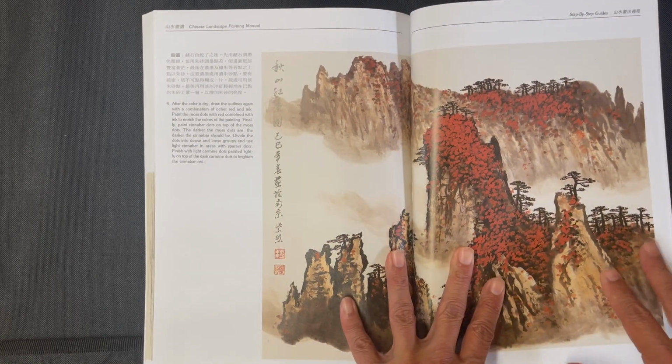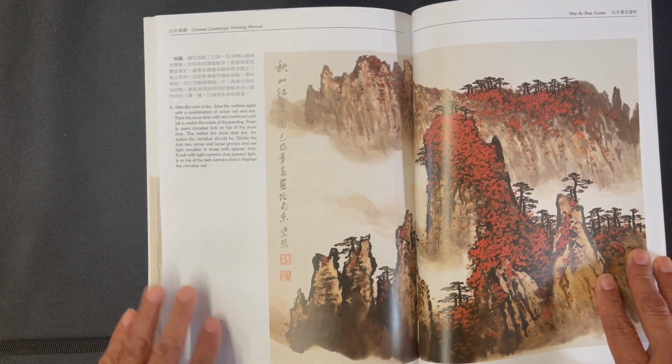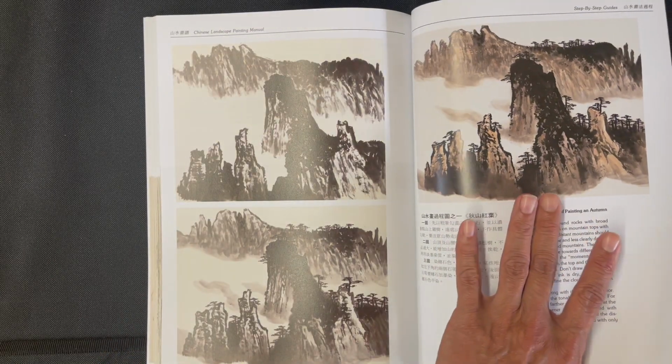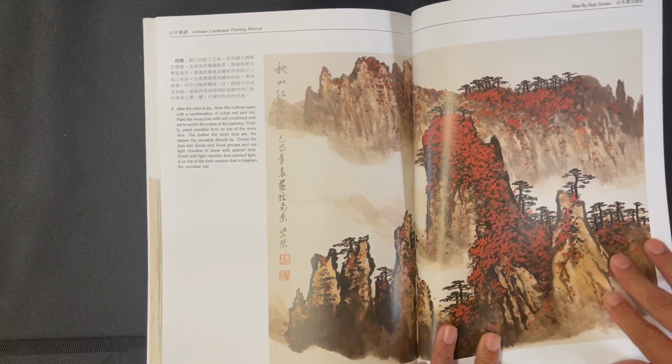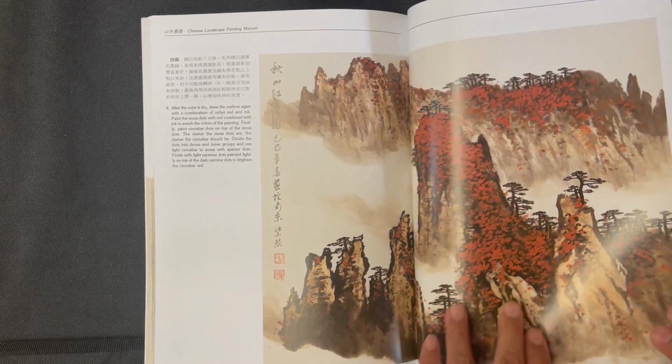Actually, there's one more stage after that where they're adding the base color here in this stage, and then they're adding the accent color here. So we got this really stark red shown here.